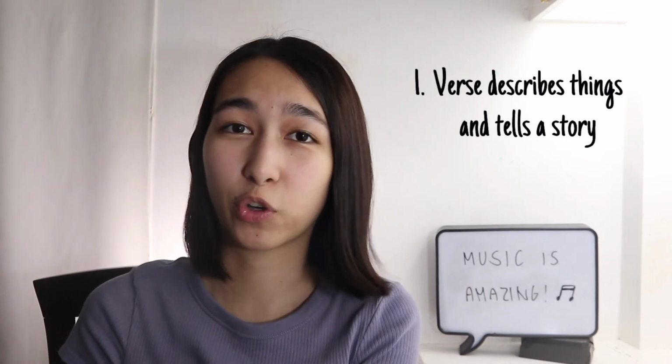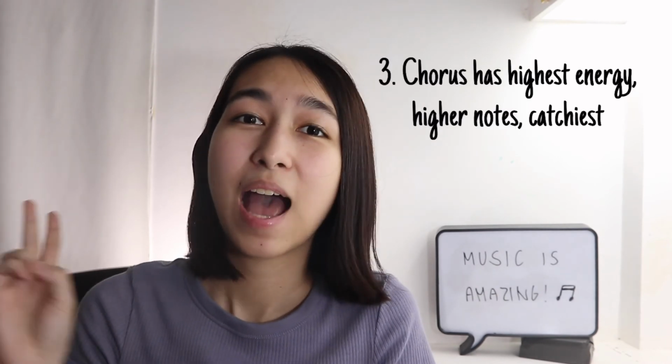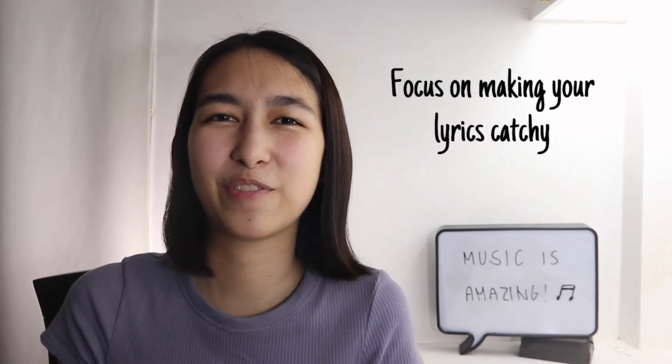Tips for lyrics. First, the verse describes something or tells a story. The pre-chorus raises the energy and develops the story. And it also has fewer words but longer notes, if that makes sense. And the chorus has the highest energy, often has higher notes, like notes in higher octaves, and is the most catchy. Next, for most, the syllabication meter, which is the pattern of beats in your lyrics, and if your lyrics sound good together, are more important than if the lyrics make sense. Because in order to catch people's attention to care about what you're saying, you have to make your lyrics listenable and singable, if you know what I mean.